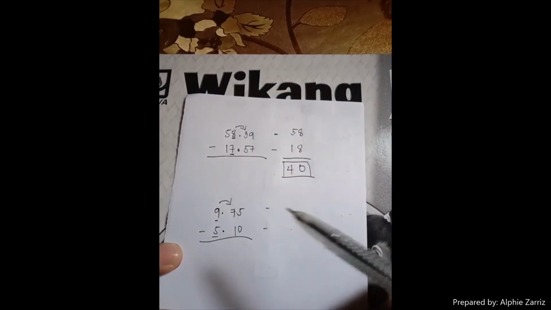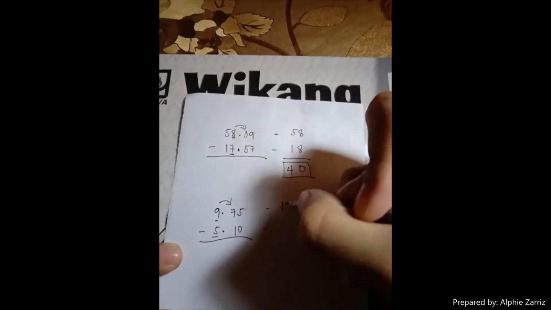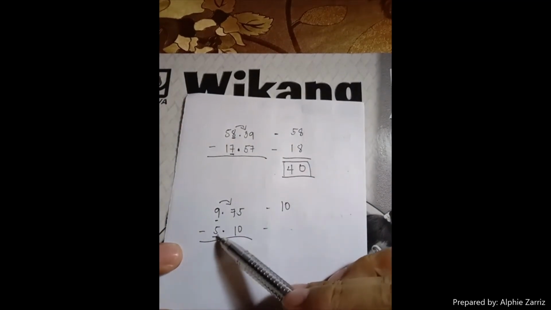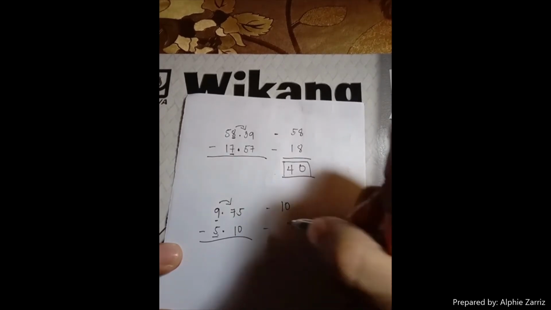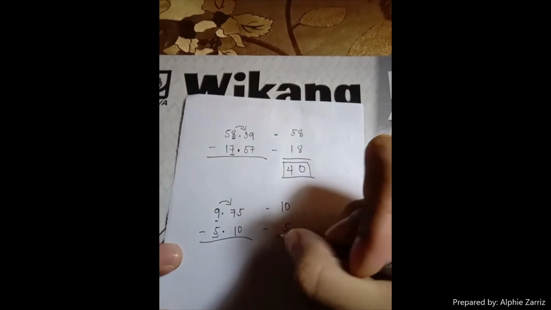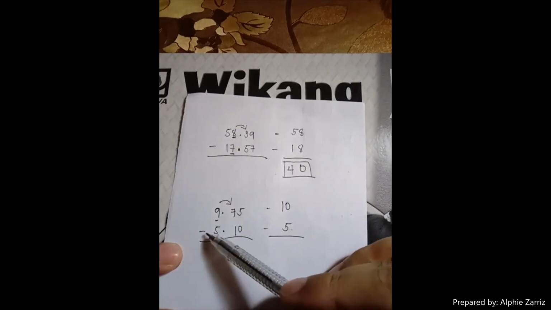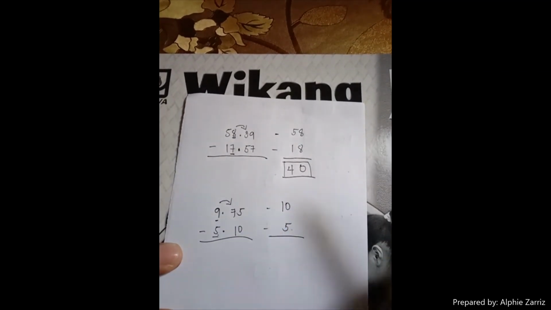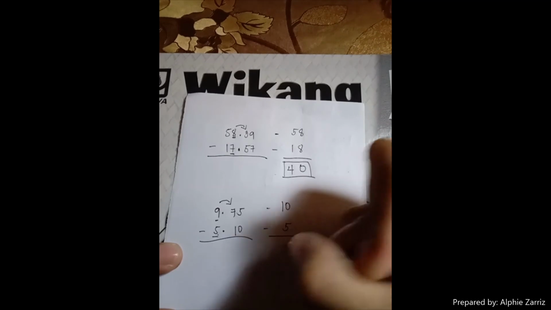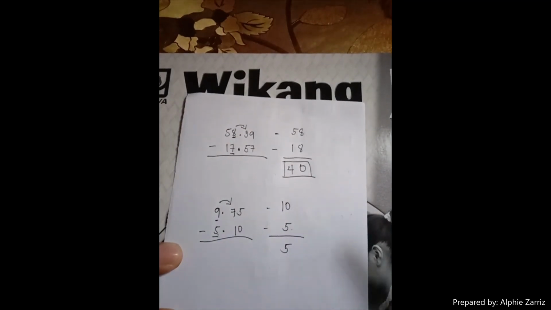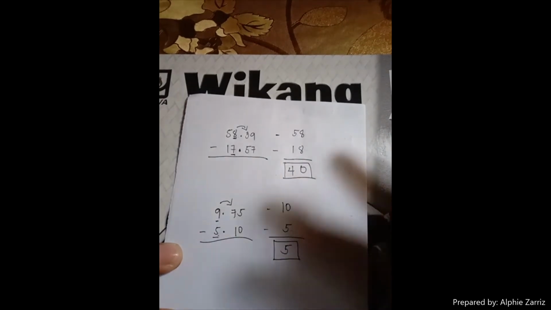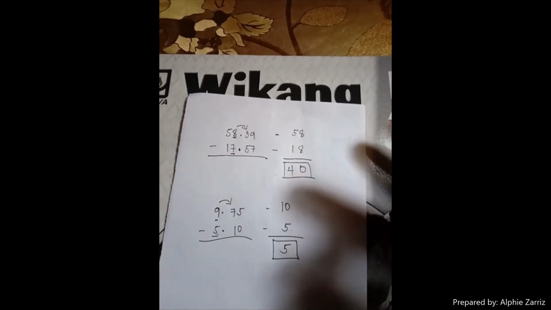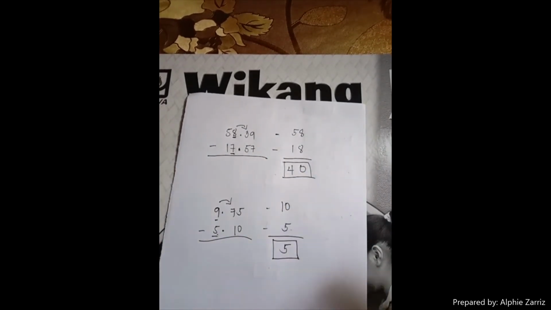So 7, we will add 1. So 9 will become 10. Then 5, less than yung kasunod niya to the right, therefore retain. Then apply subtraction. 10 minus 5 is equal to 5. Therefore, the estimated difference is 5. Ganun lang kasimple to solve the estimated sum and difference of decimal numbers.